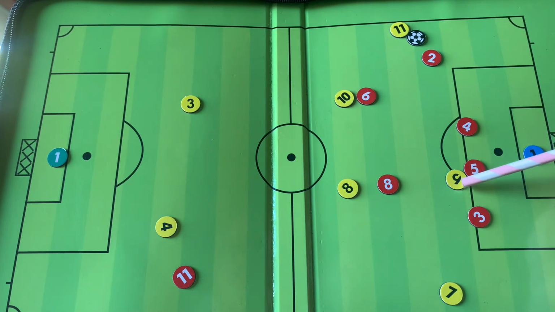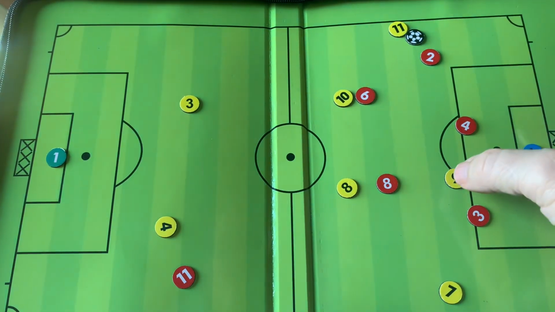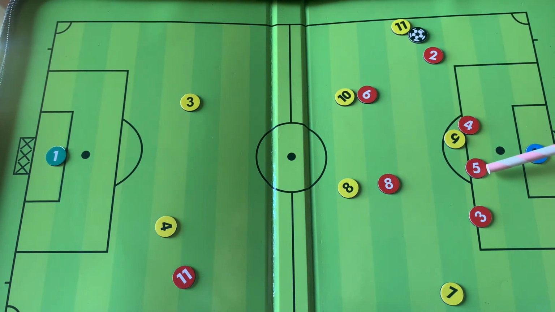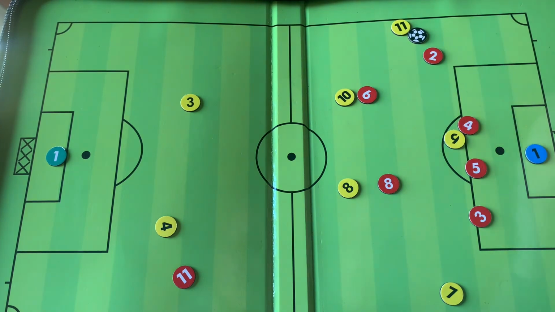The 9 is on the back shoulder of the weak side defender, just like he should be, and the defense has got a +1 there. If we just look at the movement the 9 could make, he could run into here. Now the 5 needs to decide, is he going to go with the 9 or stay at home? Most likely he's going to stay at home there. The 4's got it well covered, but this does require communication.